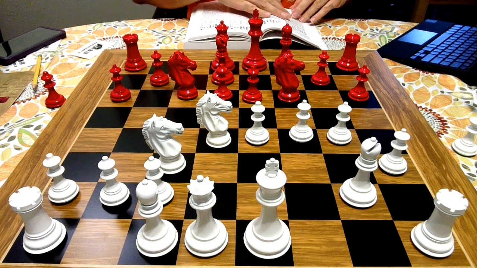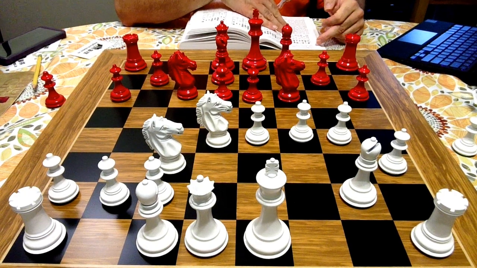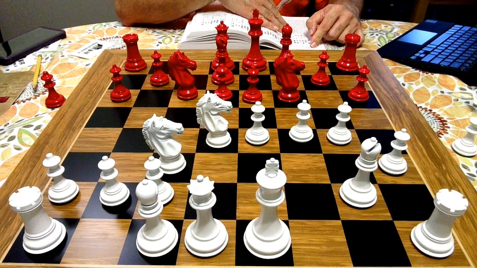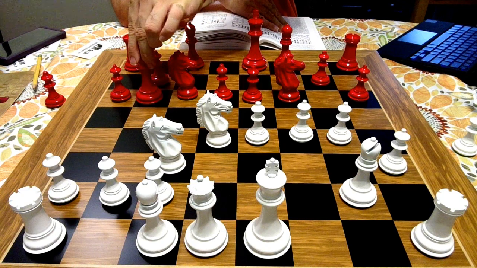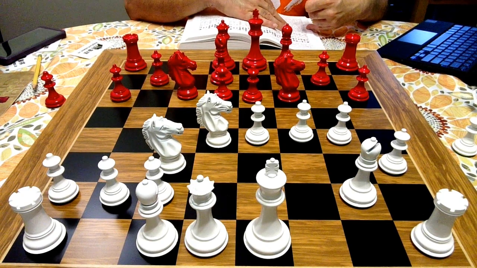Now after 9 bishop d7, there is now, they say, knight b6 analysis. So the problem is that you need to follow the book.